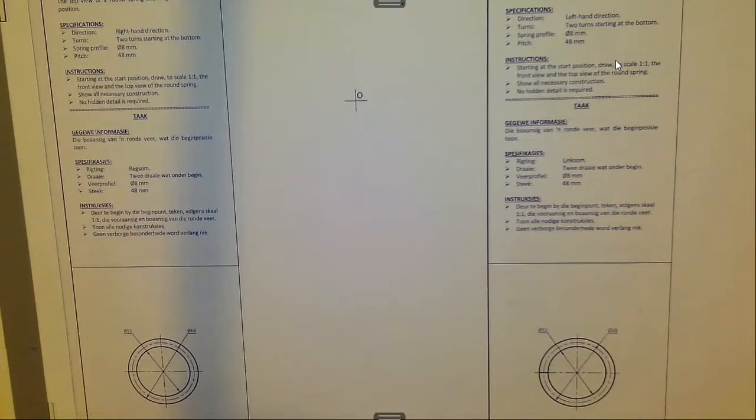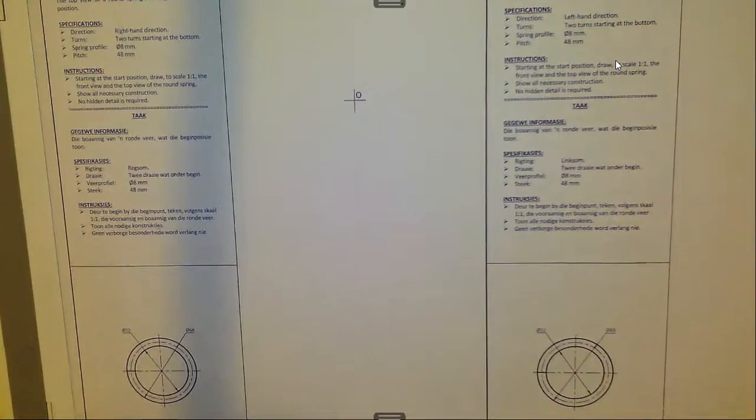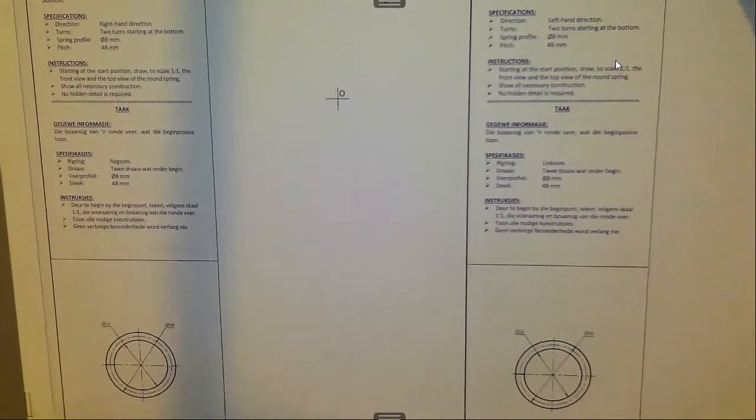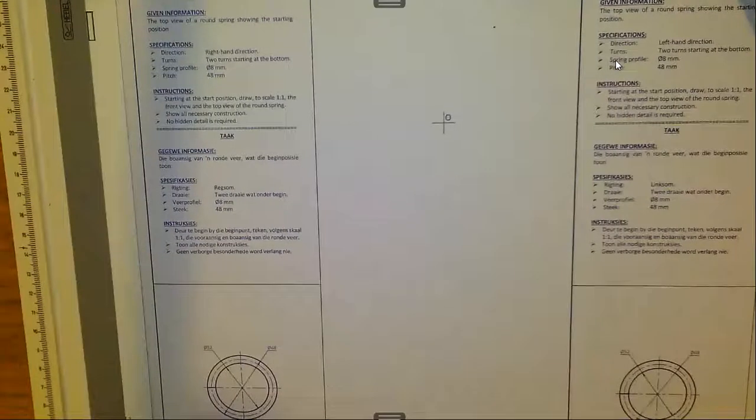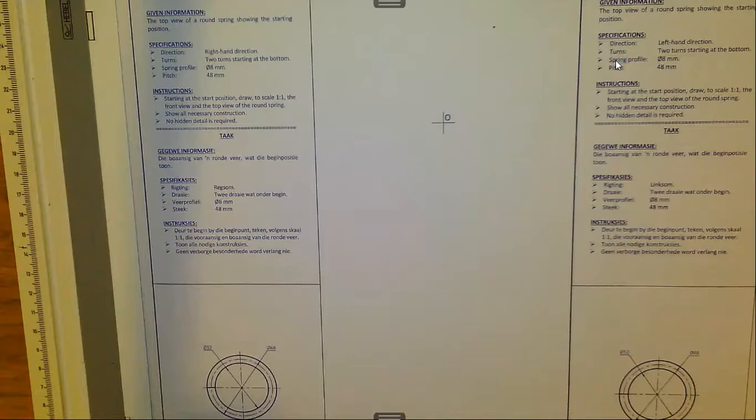Then we have got the specifications, the right hand. Just focus on that here. The right hand direction, it's right-handed direction. Then the number of turns is 2, and also starting at the bottom, the spring profile diameter.